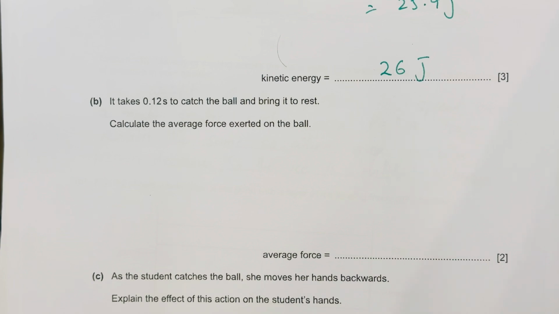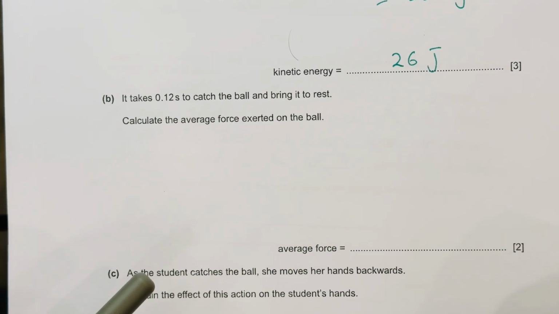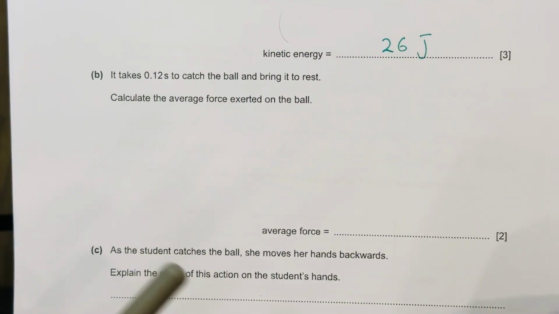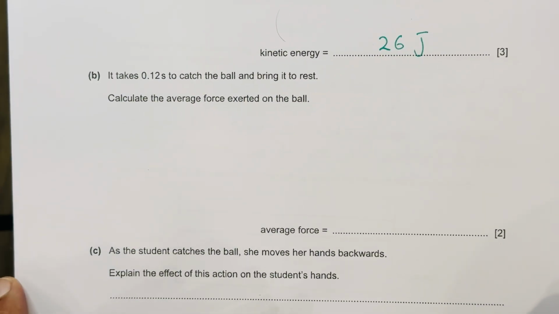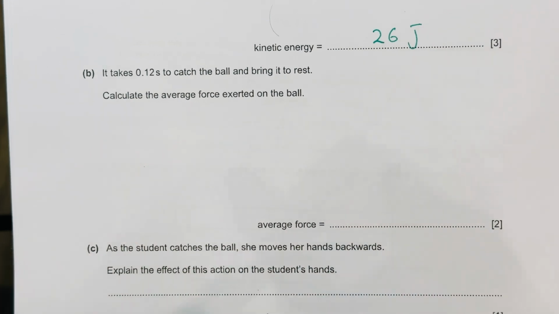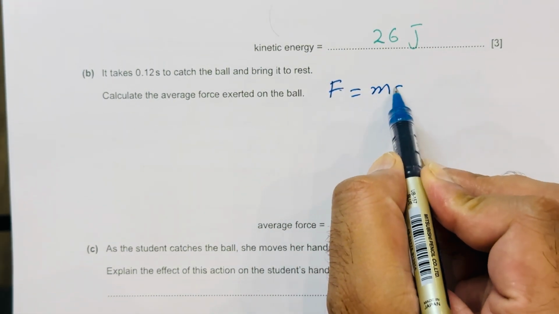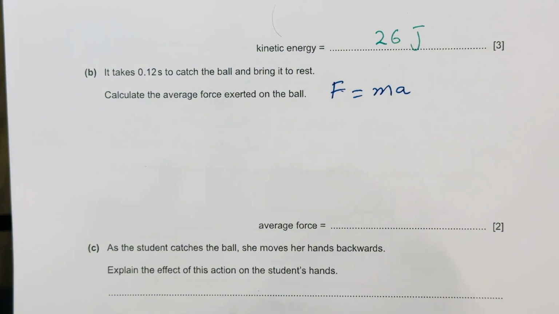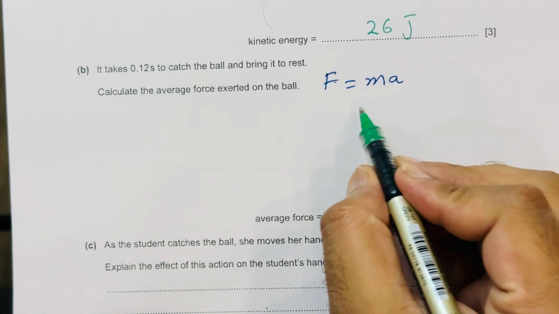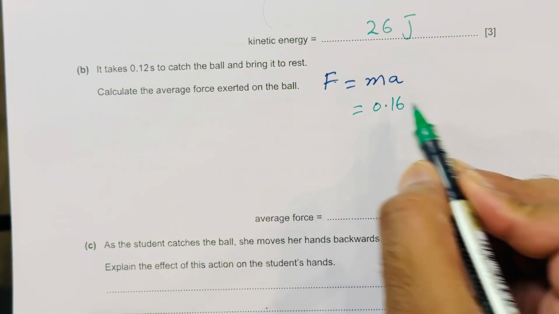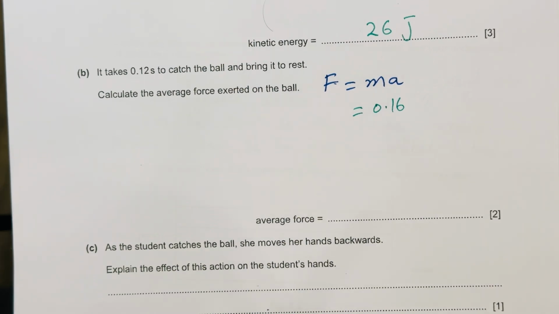Now moving to the next question. Next part: it takes 0.12 second to catch the ball and bring it to rest. Calculate the average force exerted on the ball. We know that the formula for the force is F equals ma, and the mass we have converted into kilograms. We use the previous value, 0.16.